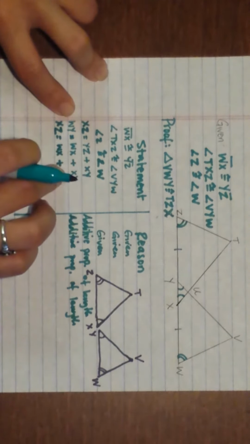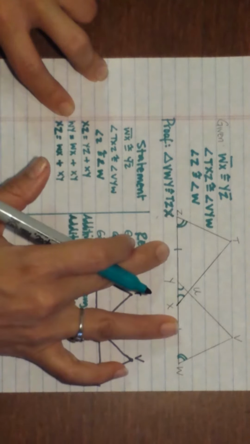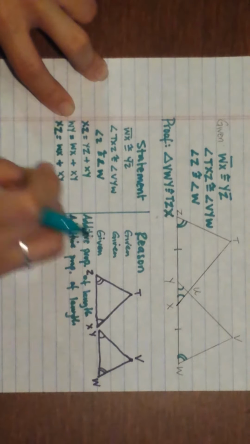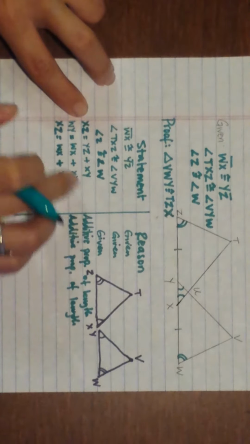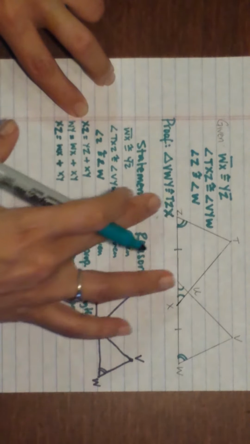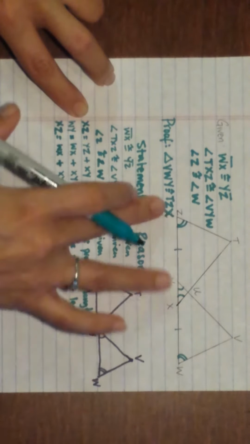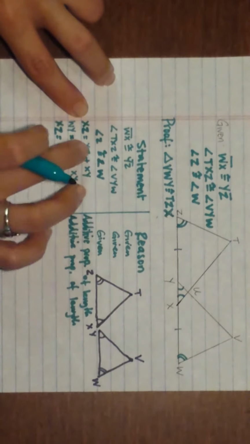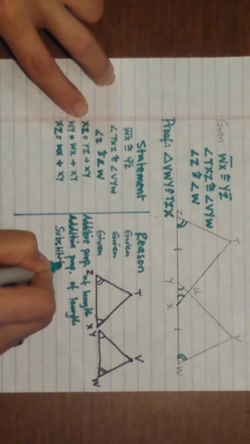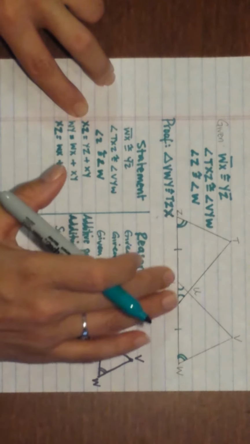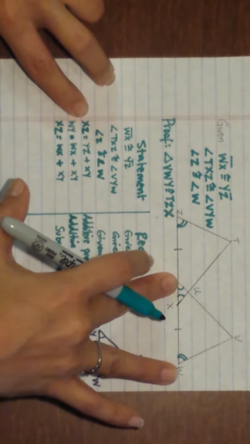Why am I saying that? Because XY is the same for both. And I know that YZ and WX are the same. How do I know that? These little tick marks. So what I'm doing is I'm substituting WX for YZ. XZ was YZ plus XY. I'm going to substitute WX in there because I know that this WX is the same as YZ. So now I can substitute it into there. And that is what substitution is. Once I've substituted there, I've now proved that this whole thing is congruent to this whole thing.